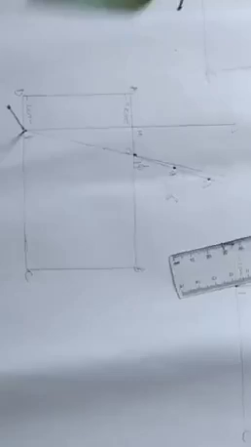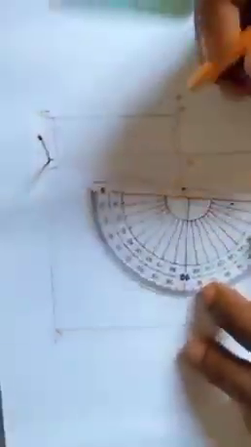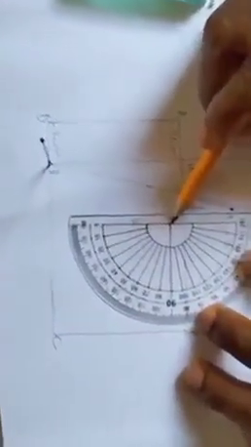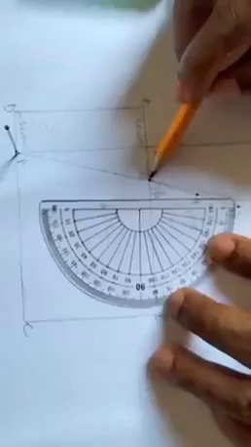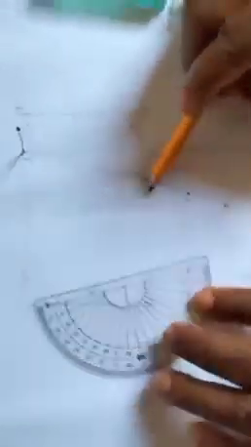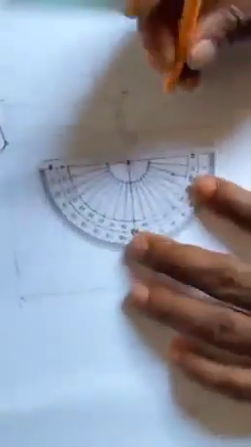As we explained, we'll keep the midpoint of the protractor at the point O, and make sure the line of 90 lies on the face of the prism. So we'll have it here.